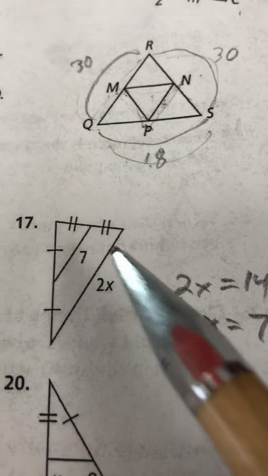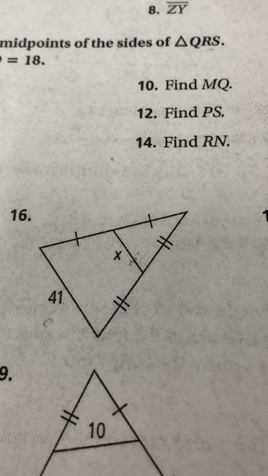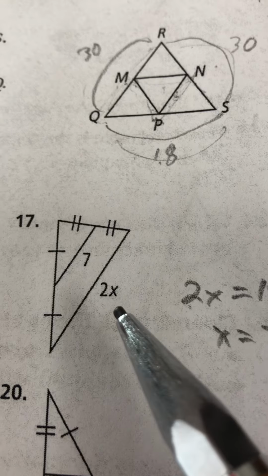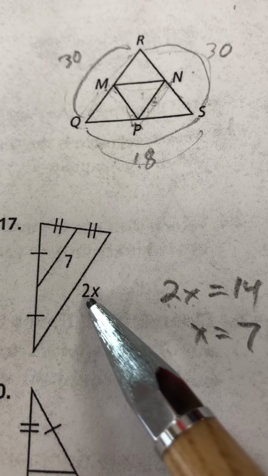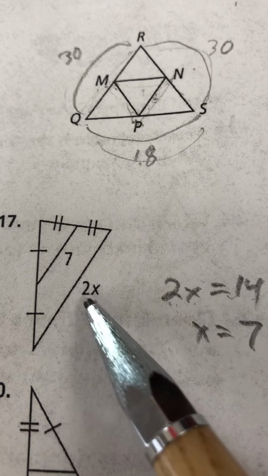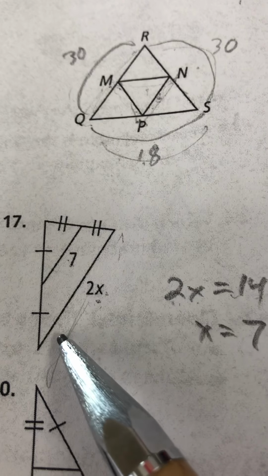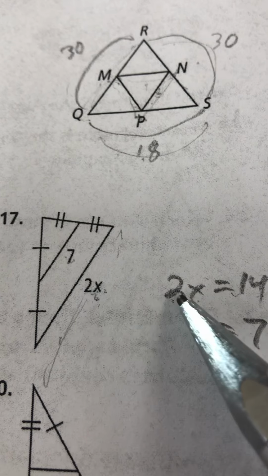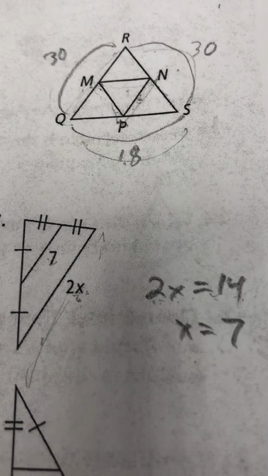Okay, this is where it starts to get complicated. For this one, it's just going to be half of 41, so just take half of 41. It's going to be a decimal. 2x is going to equal 14, because double 7 is going to be this, it's going to be 14. So 2x has to equal 14, so x by itself is going to equal 7. We need to divide both sides by 2.